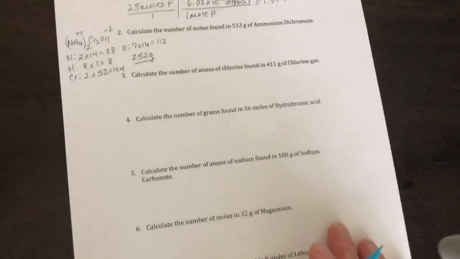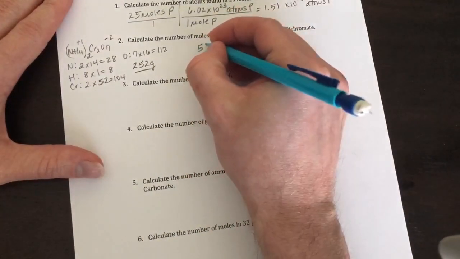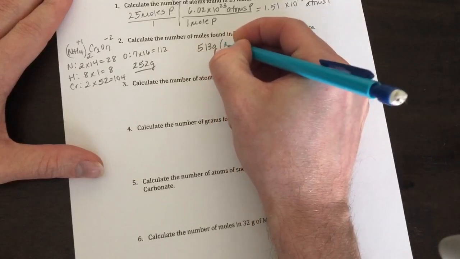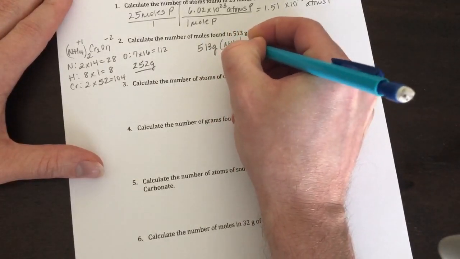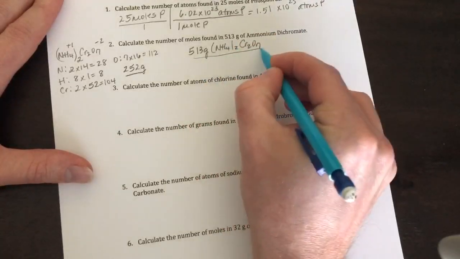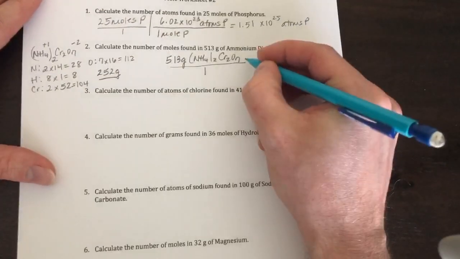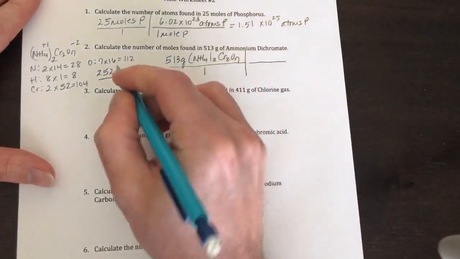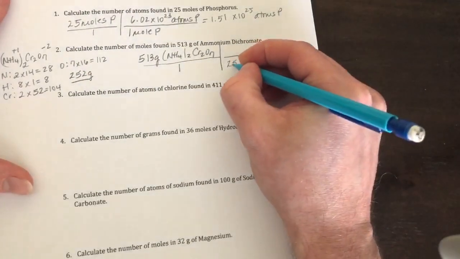Okay, so we're going to take 513 grams of ammonium dichromate. And we want to go to moles. So anytime I see grams, I have to go through the formula weight. So our formula weight is 252.